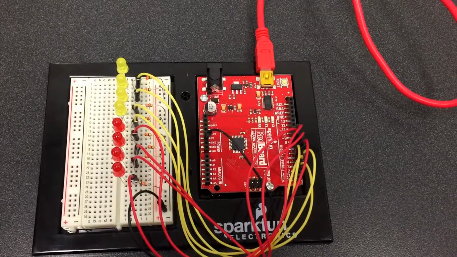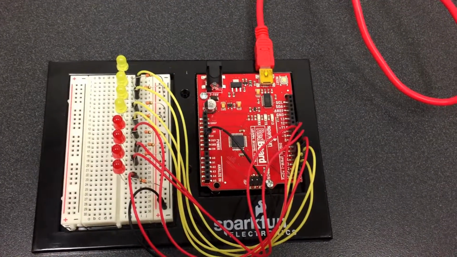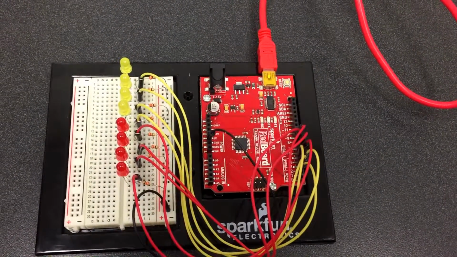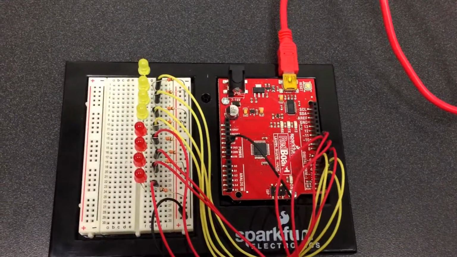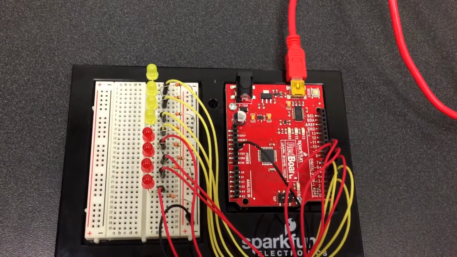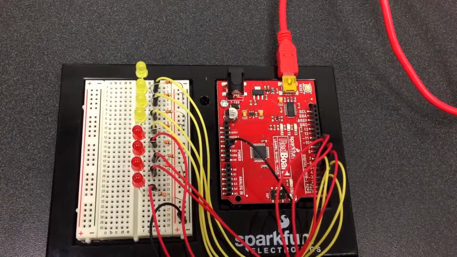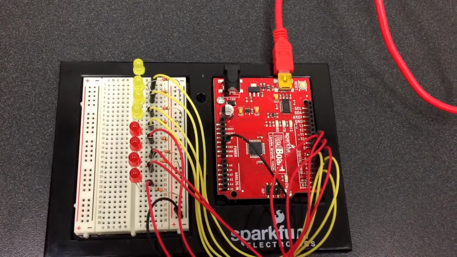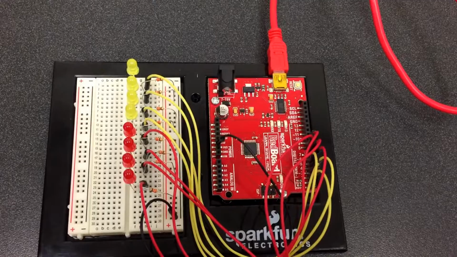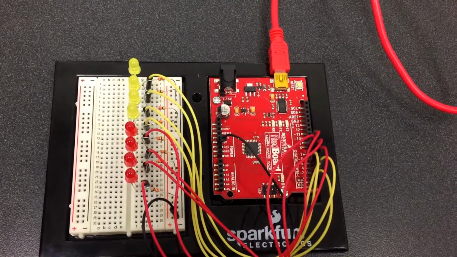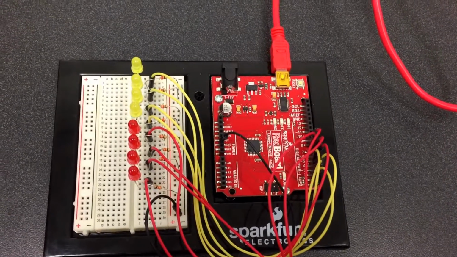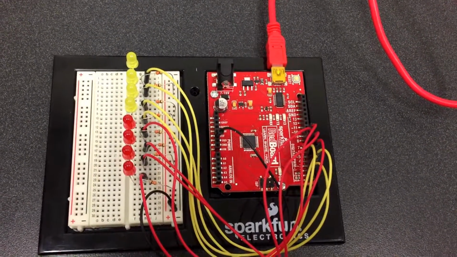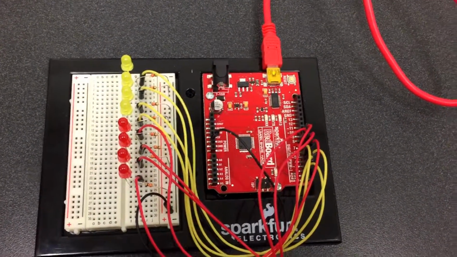Here in this circuit, we have 8 LEDs, 4 that are yellow and 4 that are red. Each LED is connected to a limiting resistor, which is connected to ground. That limiting resistor reduces the amount of current that is flowing through the LED, which reduces the amount of brightness it has. On the positive end of the LED, it is connected to a certain pin.